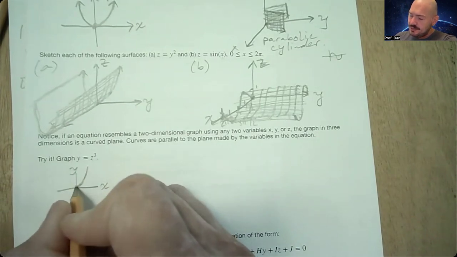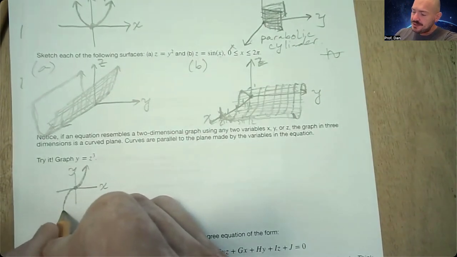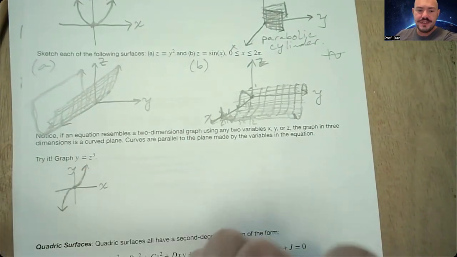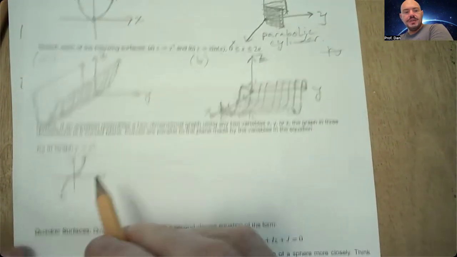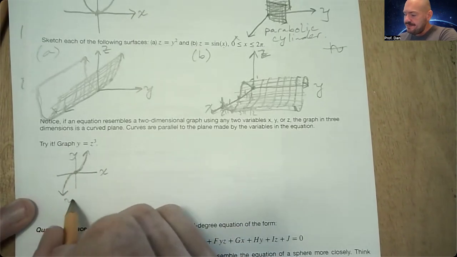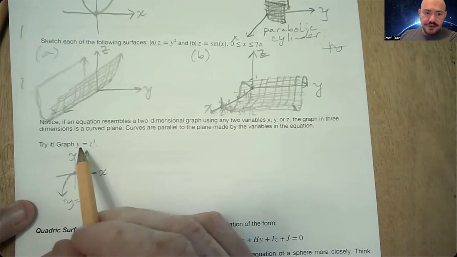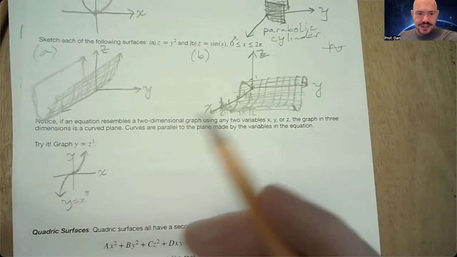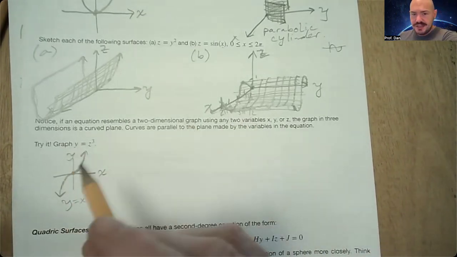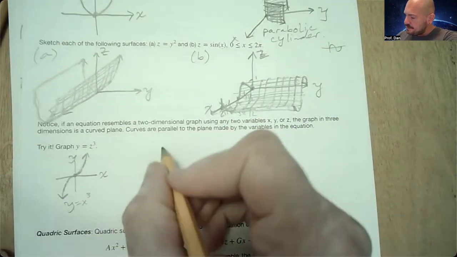I know that we go up that way, we come down this way. So it's not quite a line, it's kind of wavy-ish, right? But this is what the graph y equals x cubed looks like. Okay, so in this scenario that we're going to draw, the y-axis is still the y-axis. The z-axis is acting like the x-axis.